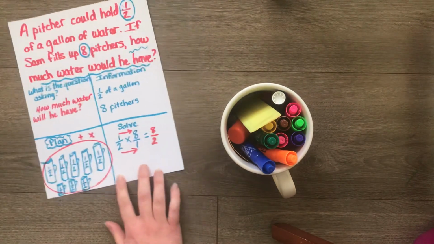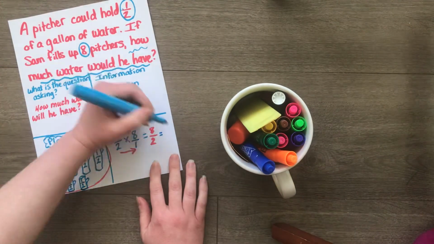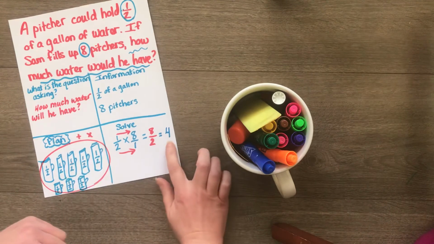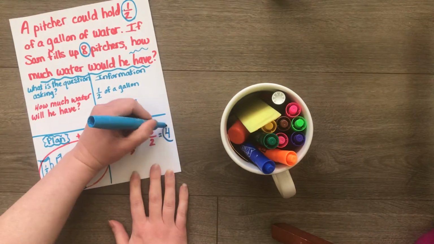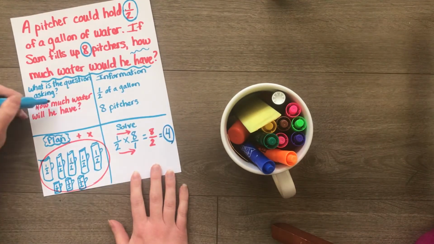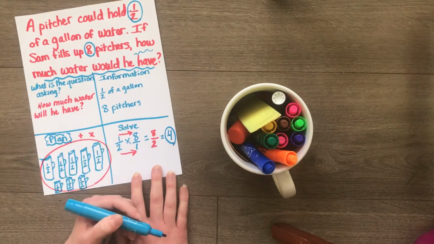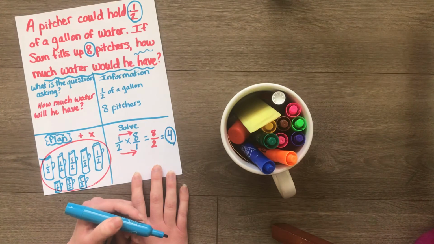So let's go back here to my word problem. We made this into a mixed number. It actually doesn't need to be a mixed number. It's simply a whole number. And this is my answer. The question is, how much water will he have? And the answer is, he would have 4 gallons of water.